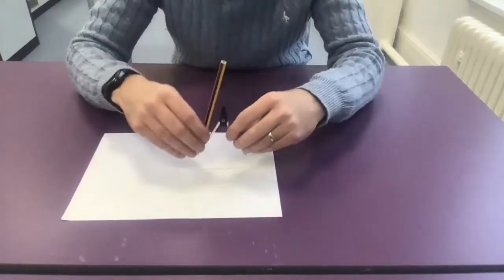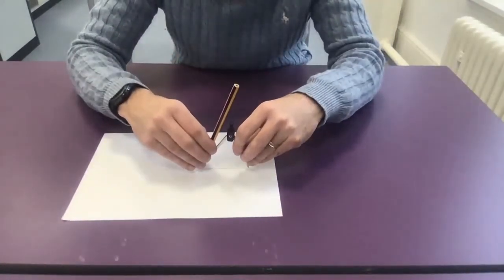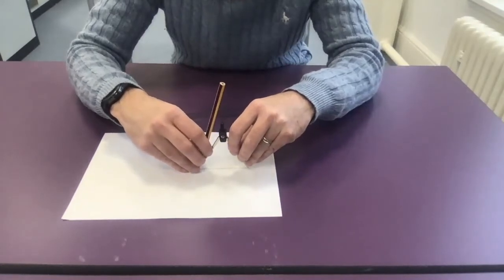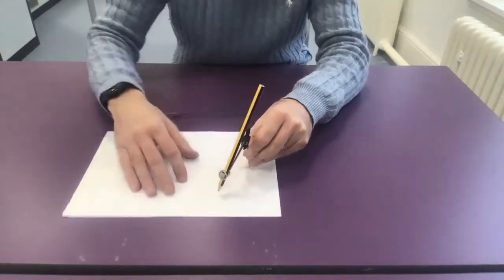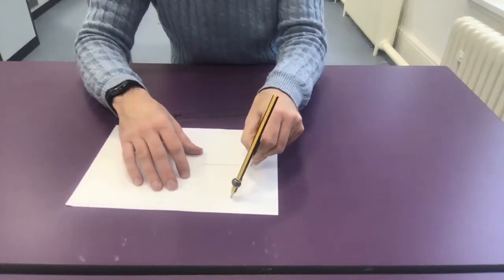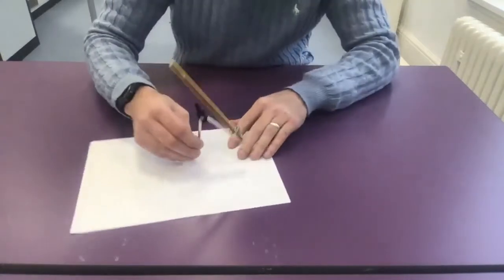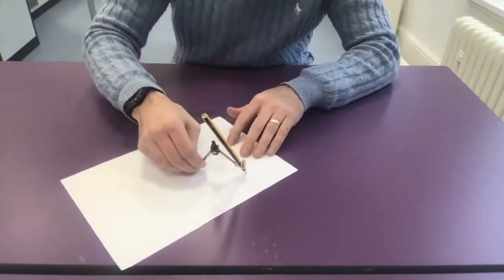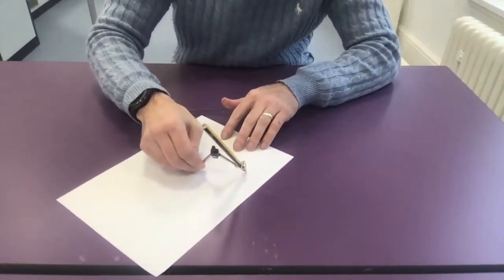All right. What we're going to do is set our compass points to either end of the line, and up the top, we're just going to draw a curve like that. And then we're going to swap them around the other way, and we're going to do the same.